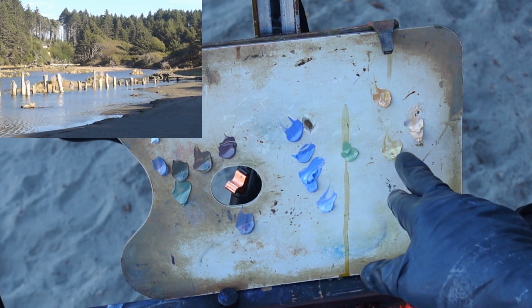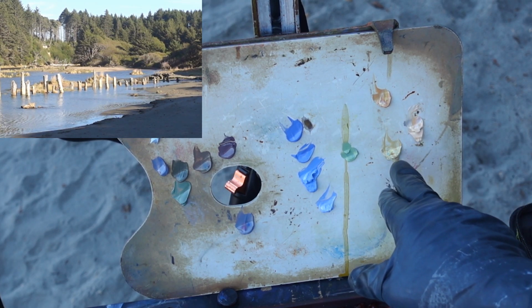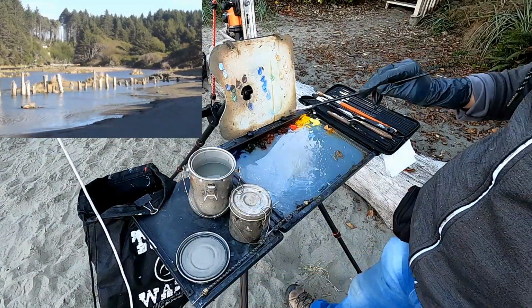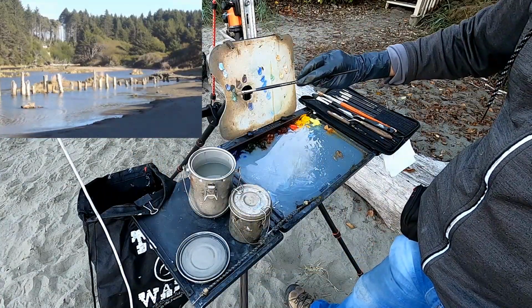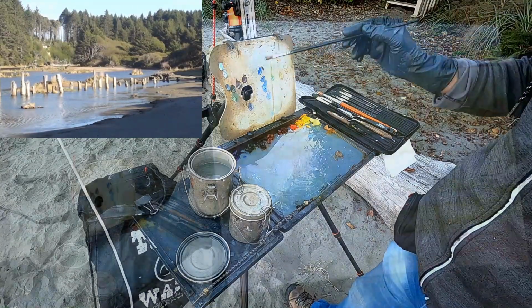And then this is just this same mix but lightened up with more titanium white. So this is titanium white, yellow ochre, and radiant lemon. I'm going to map these in quickly. Light's changing fast, so I need to move quickly now before I lose it.